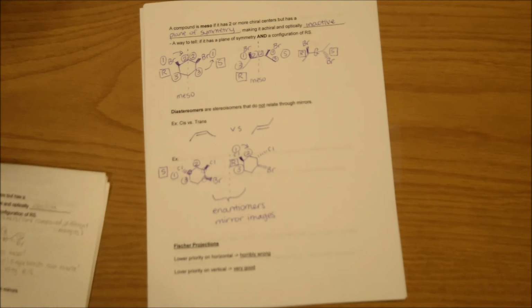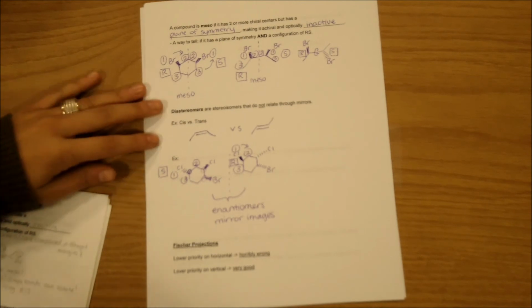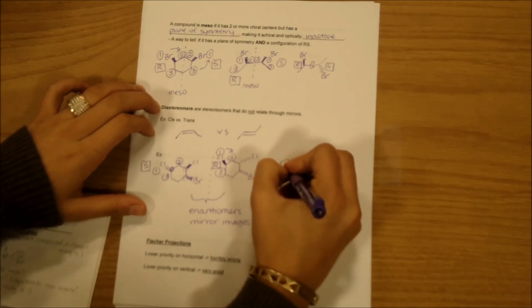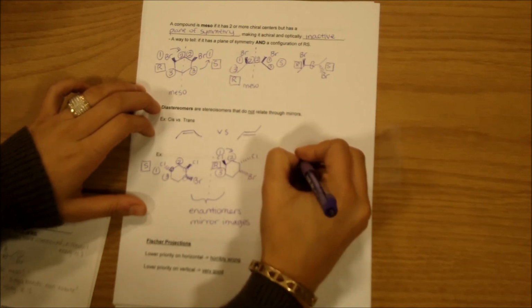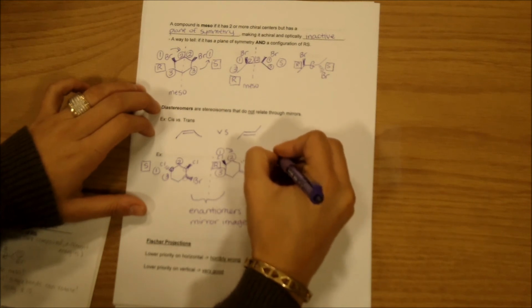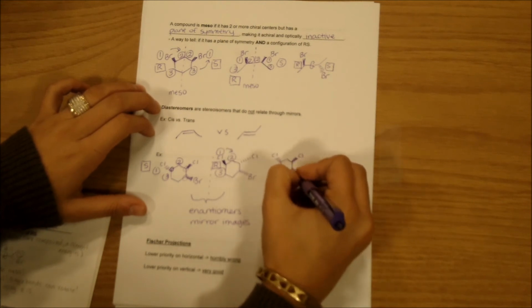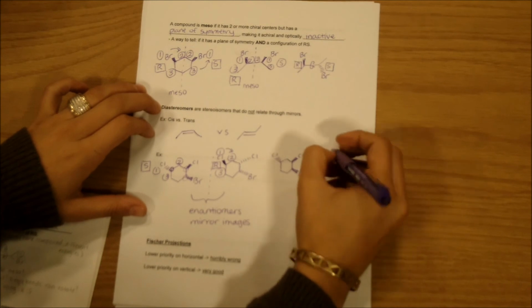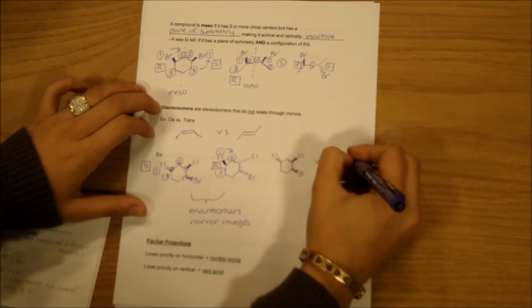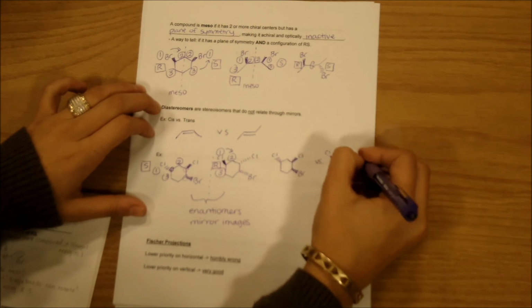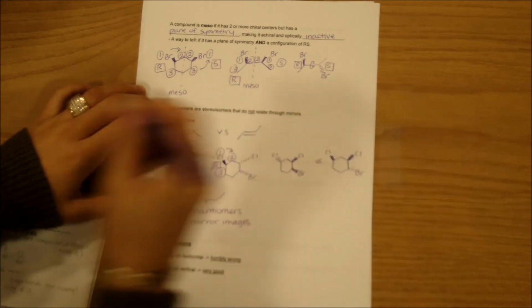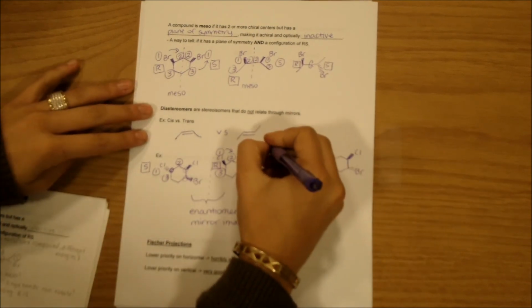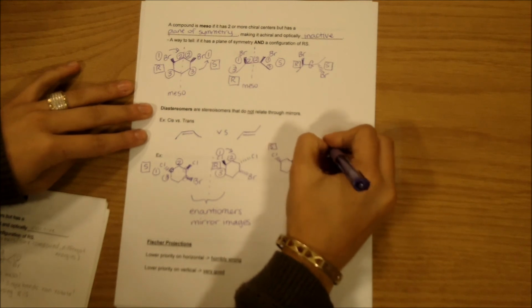So because the stereochemistry reversed for each of these, then they are mirror images of each other for each chiral center. Now let's look at, okay, so here, this is the same as over here. So we know this goes from S to R, okay?